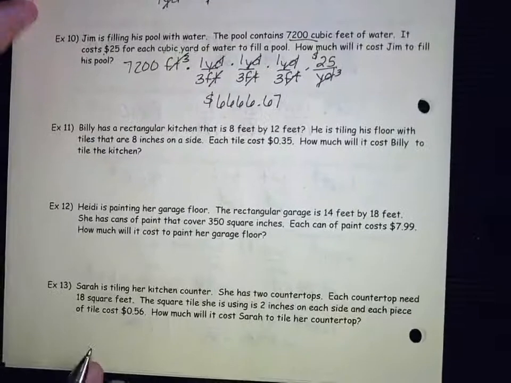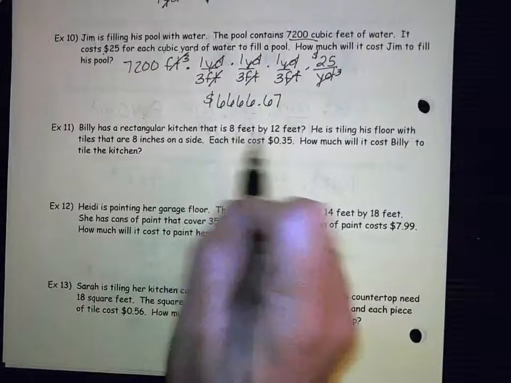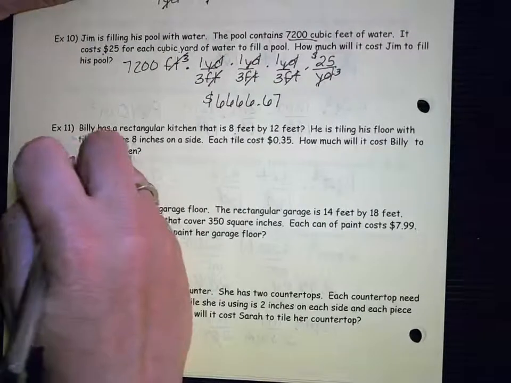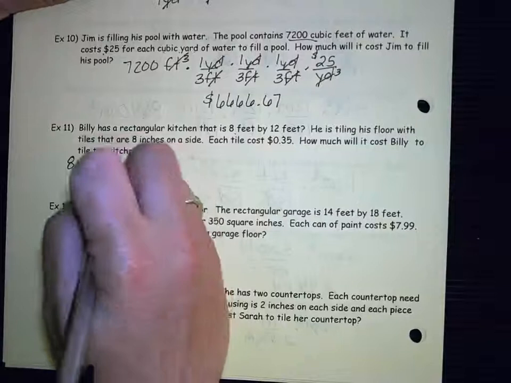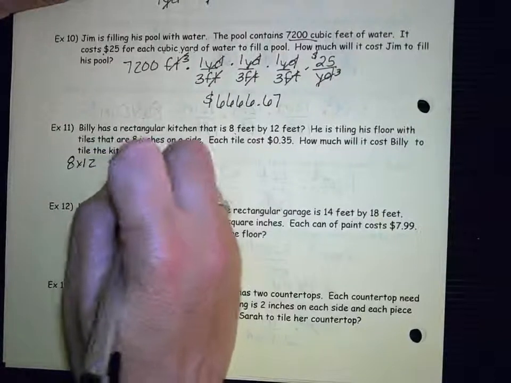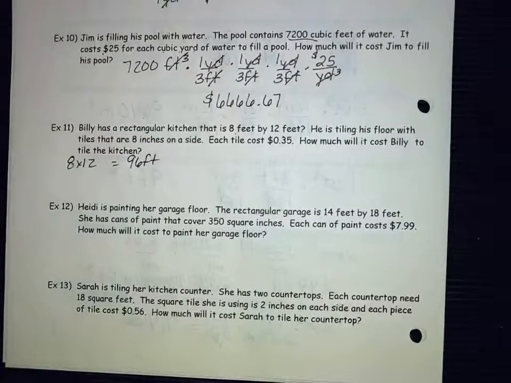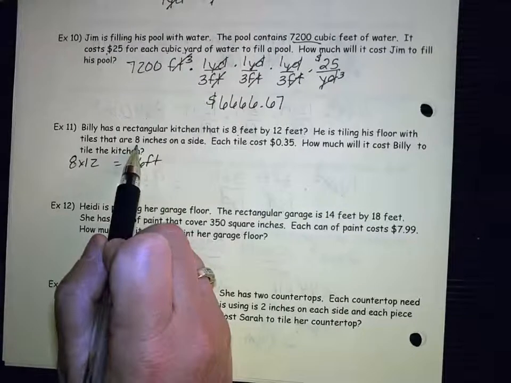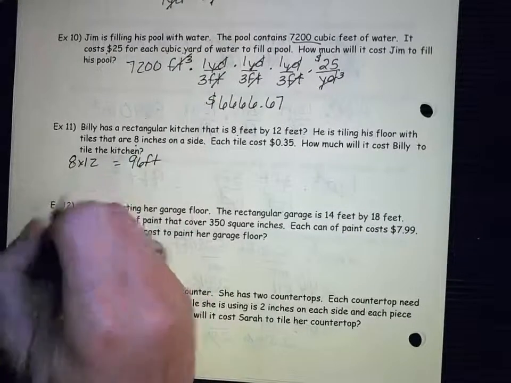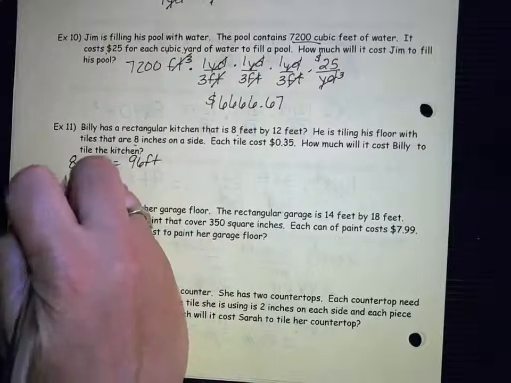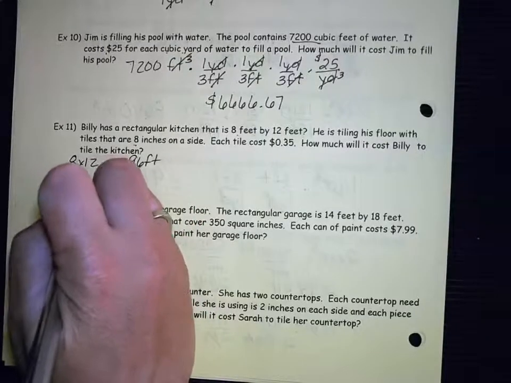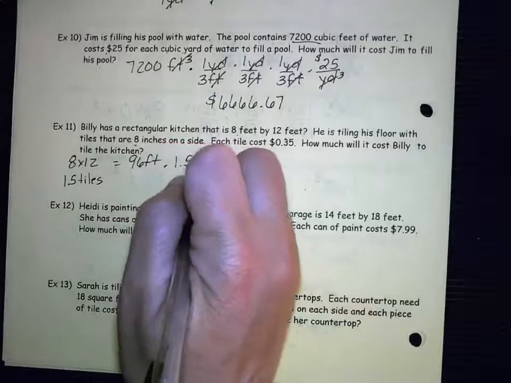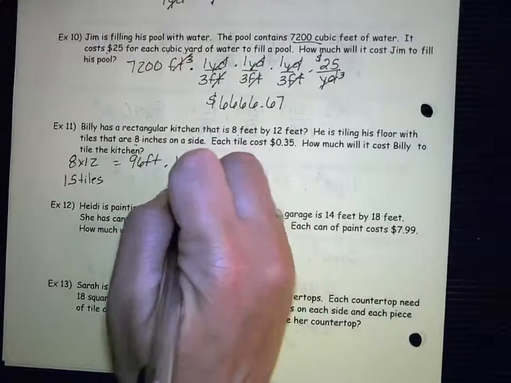Billy has a rectangular kitchen that is 8 by 12 feet. So 8 times 12 is 96 square feet. The tiles are 8 inches, so that means 12 divided by 8, there are 1.5 tiles per foot.